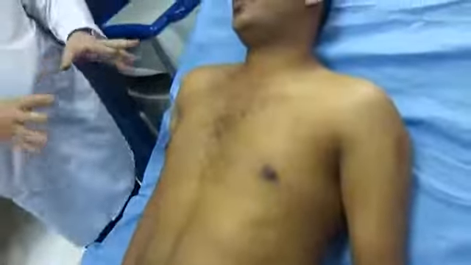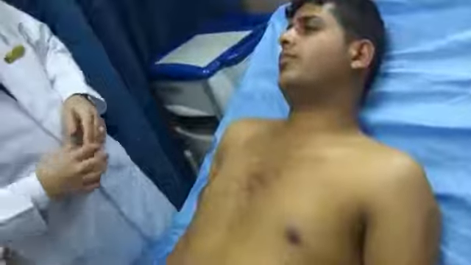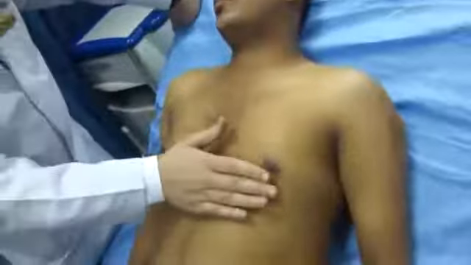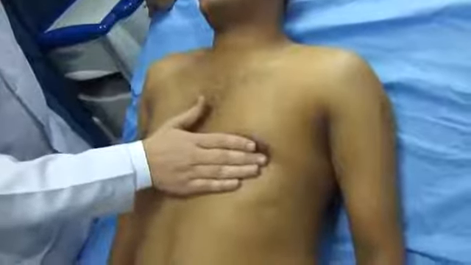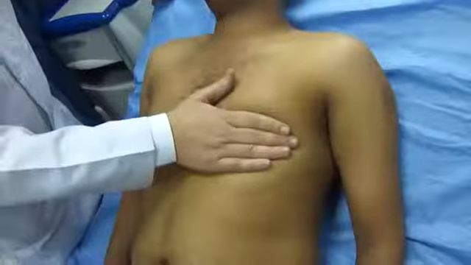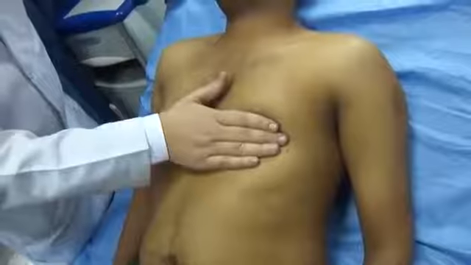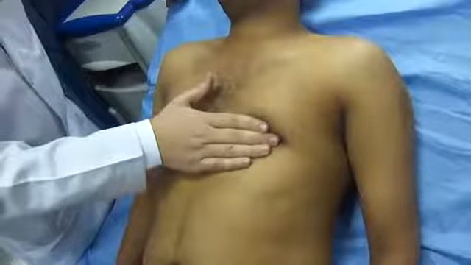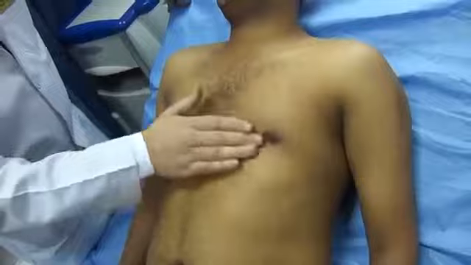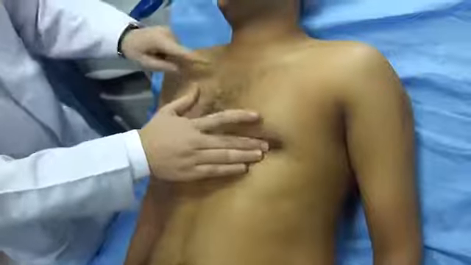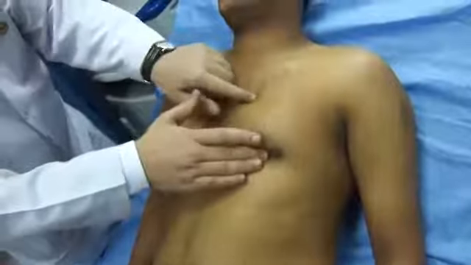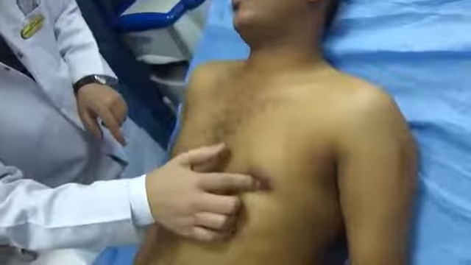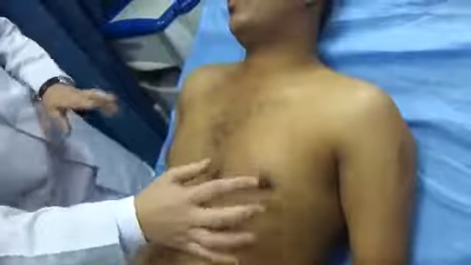So there is no pain. This is just to detect whether there is any pain and tenderness or not. After that, you have to check for the apex beat. You have to localize it. In the examination of the precordium, we had already described this issue. This is the apex beat, and one should count from the sternal angle here and check whether it is displaced or not.